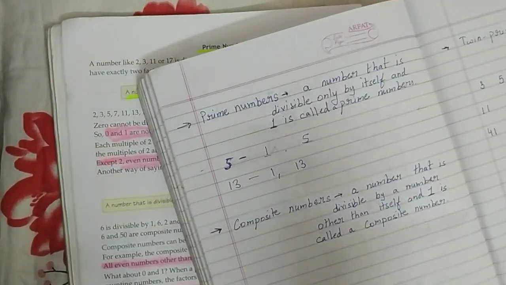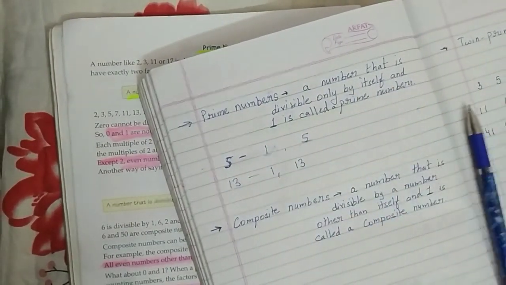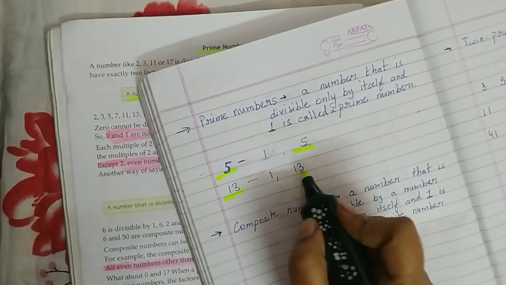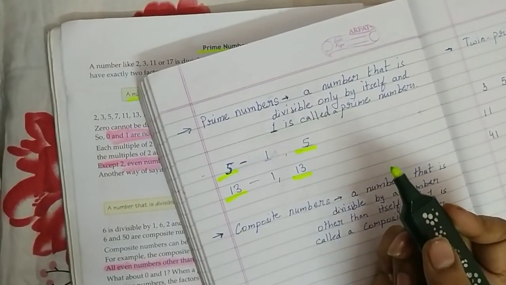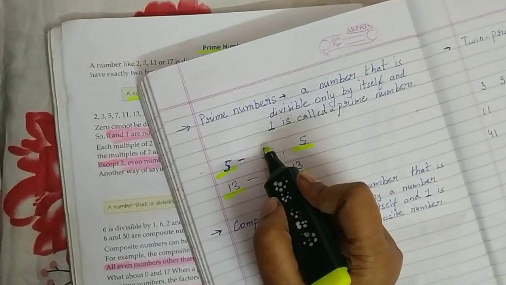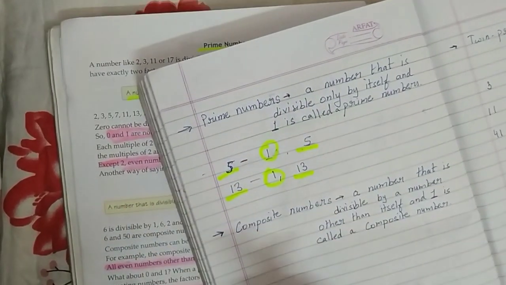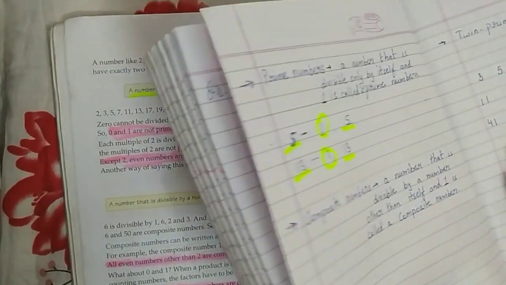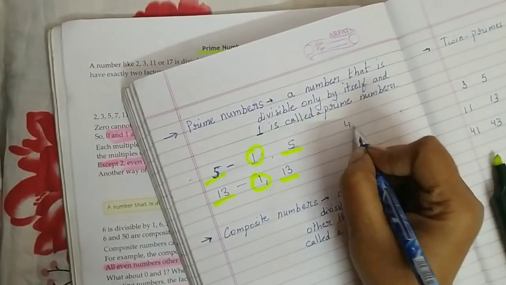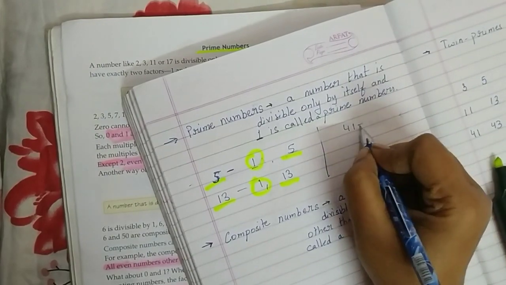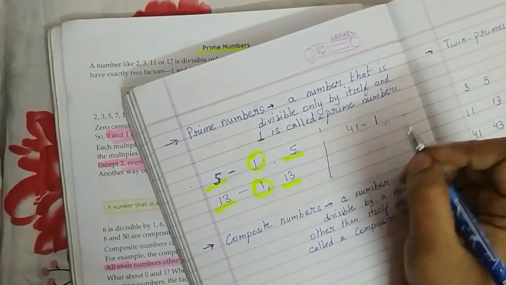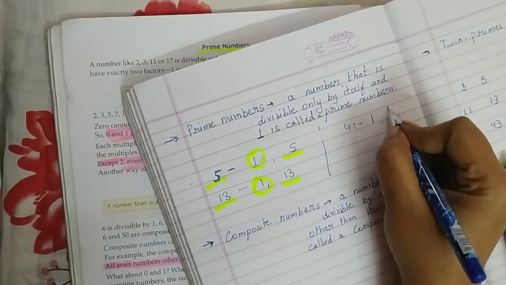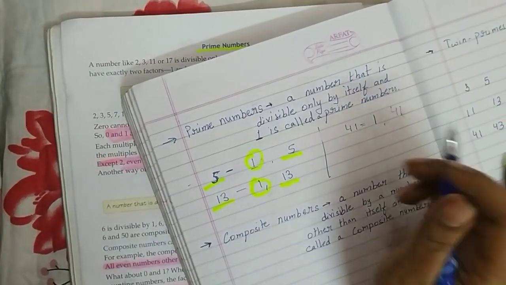So, this is the way we find out what a prime number is. A number which is divisible by itself, like here, 5 is divisible by itself, 5, and 13 is divisible by itself, 13. And other than this, it can be divided by 1. Such numbers are prime numbers. Let's take one more example, 41. Now, 41 is divisible by 1, and other than 1, only 41 is a number which divides 41.